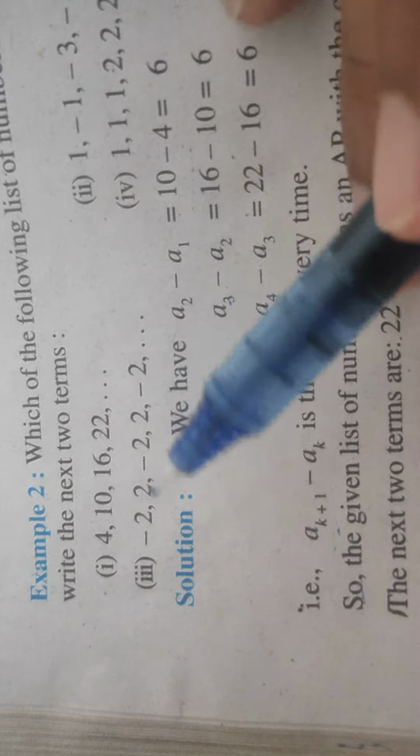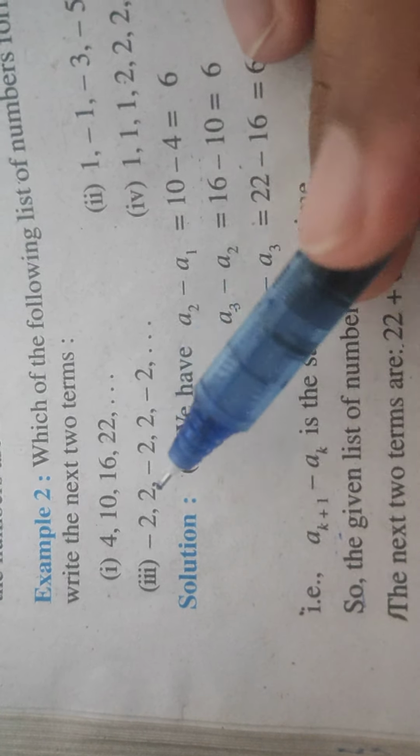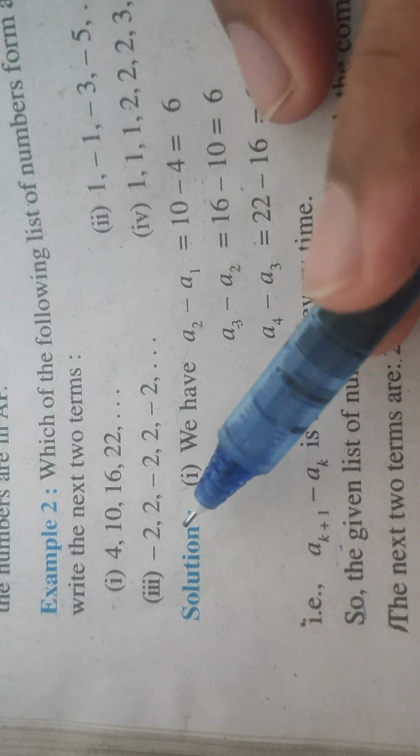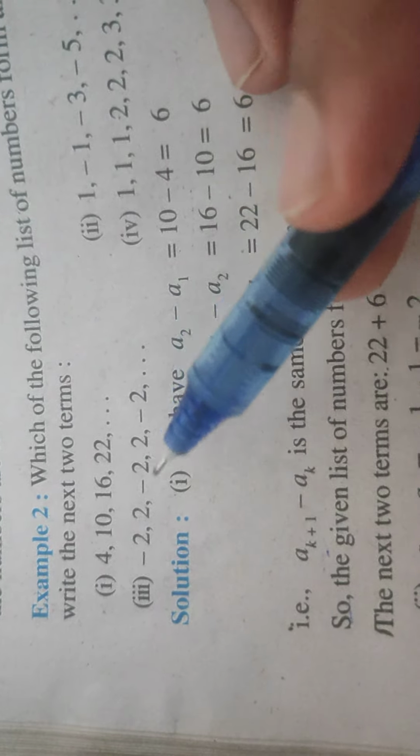So in the first case, what was the common difference? The common difference was 4. In the second case, between the other two terms, the common difference is minus 4, right? In the first case it's positive 4, in the second case it's negative 4. So this is not an arithmetic progression, right? Because the common difference is not the same. So this cannot be called an arithmetic progression. As you can very well see from here, the given list of numbers does not form an AP.